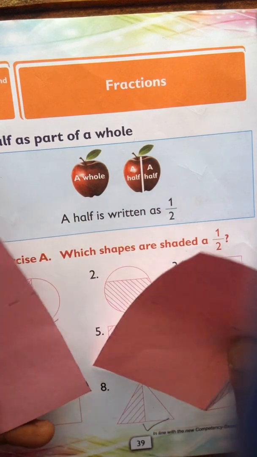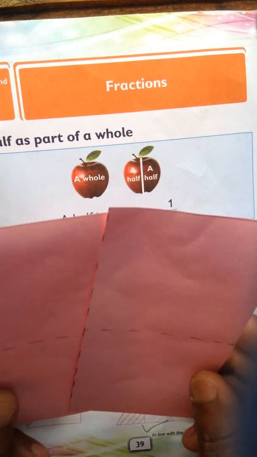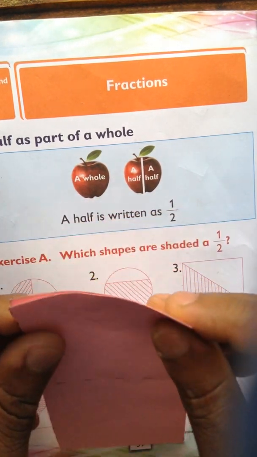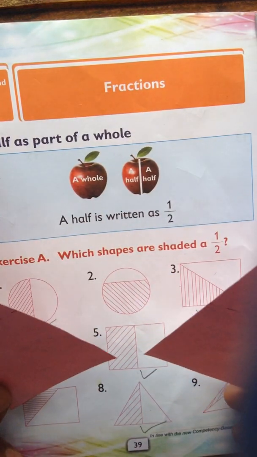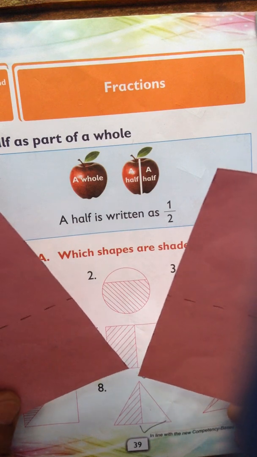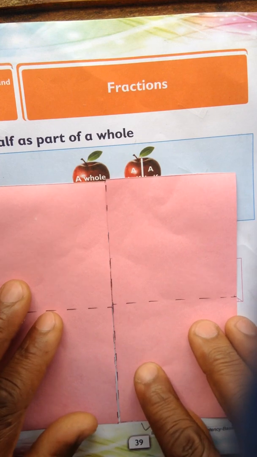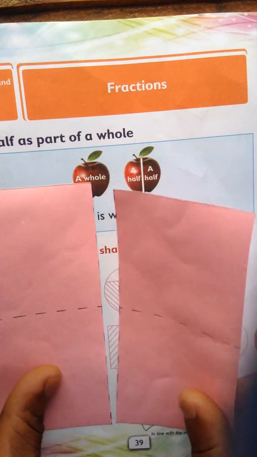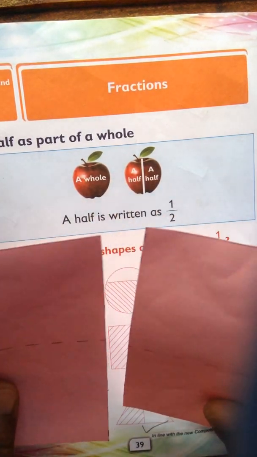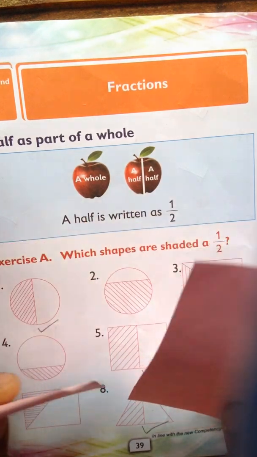So now what I end up with are two halves. Each is exactly equal to the other one. If I put them on top of each other, you can see they fit perfectly. So these two are each a half of the whole. And when you join the two halves, you end up with the whole object as it was before. So basically a half is when you cut an item equally along its center line, so that you end up with two parts that are equal.